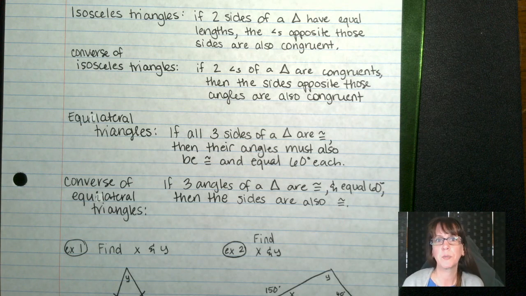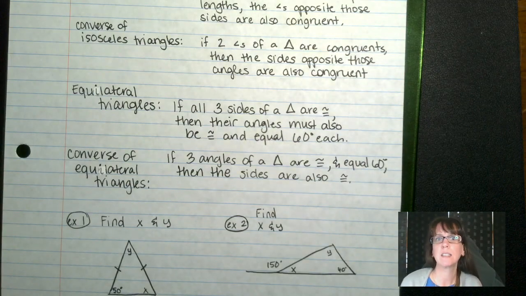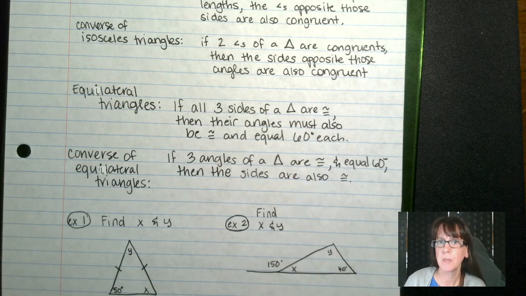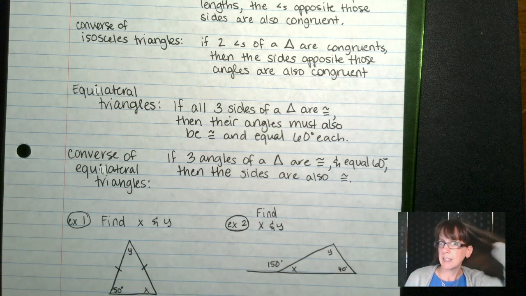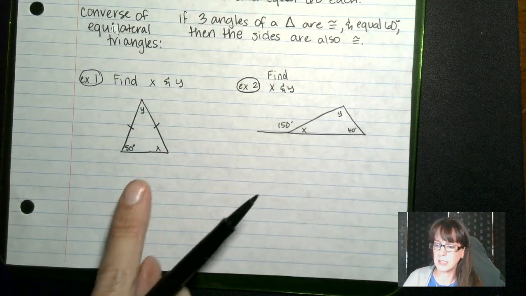Equilateral triangles, if all 3 sides of a triangle are congruent, then their angles must be congruent and equal 60 degrees each. That's basically the rundown of that guy. The converse of an equilateral triangle is if 3 angles of a triangle are equal or congruent, that's the fancy way of saying congruent, and equal 60 degrees, then the sides are also congruent. Okay, so with that information, let's figure this out.